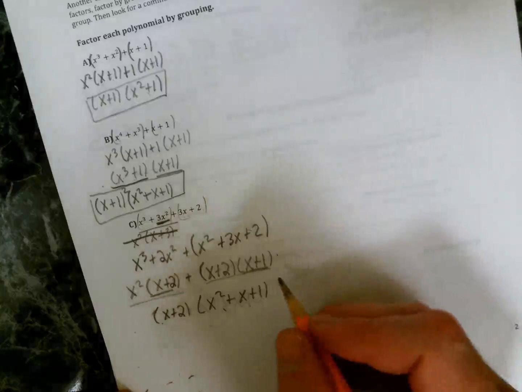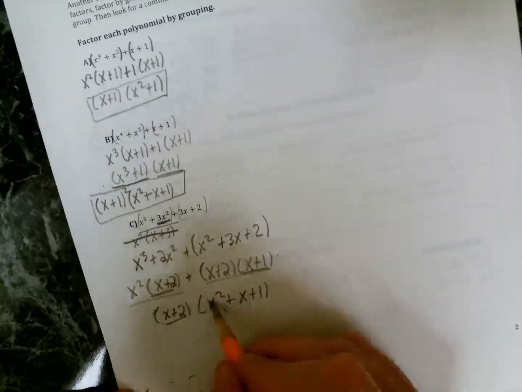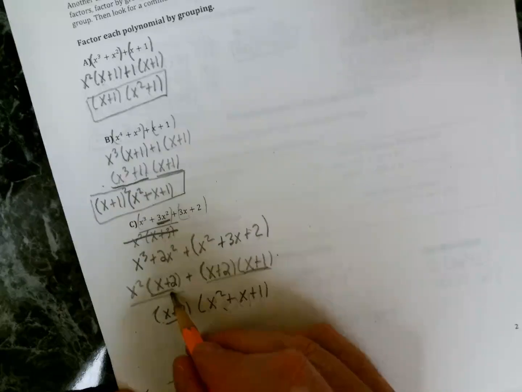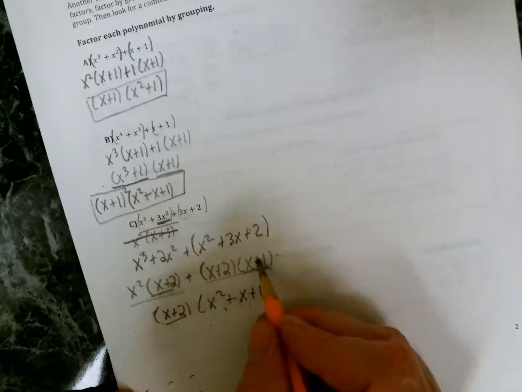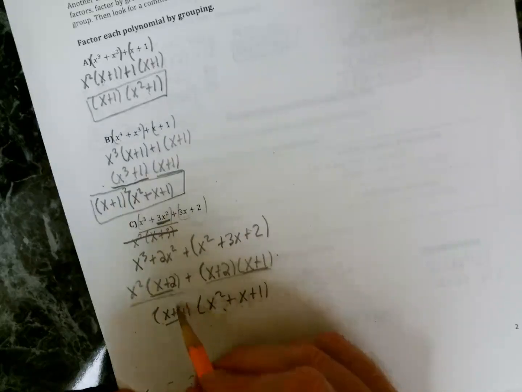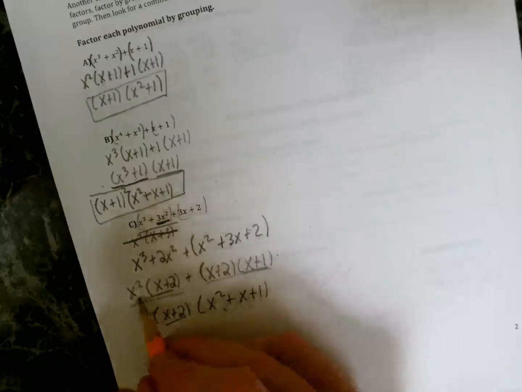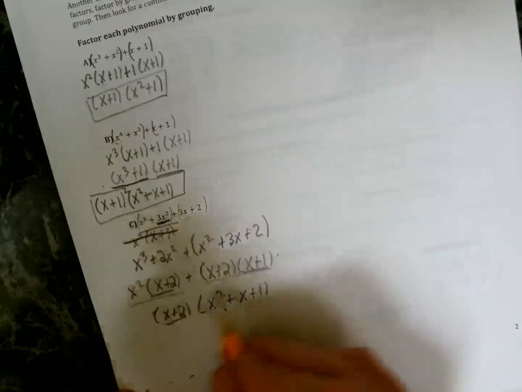That's kind of tough to see, right? If I multiply this back in, like from this, I brought this to there, that would be x squared times x plus 2. If I brought this all the way inside, that would also be x squared times the rest of x plus 1, which we see over here.